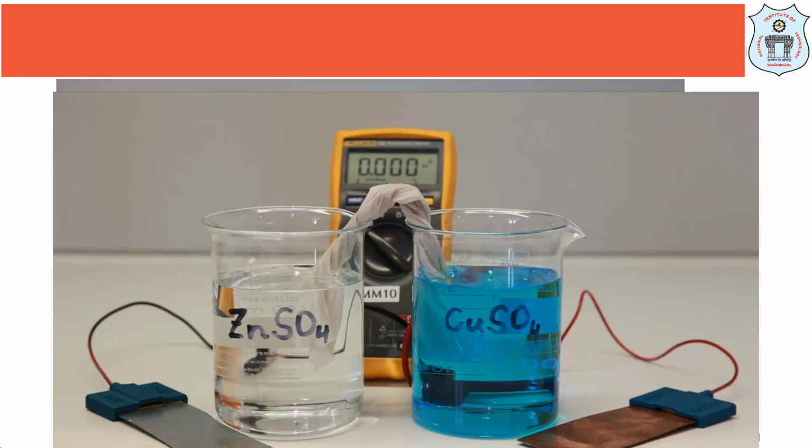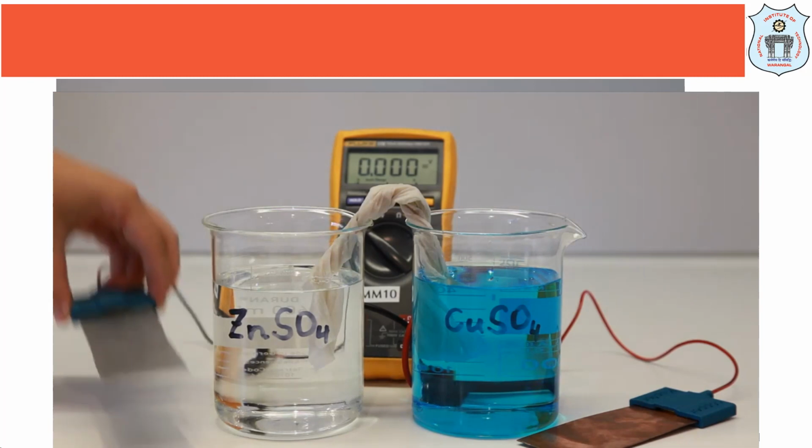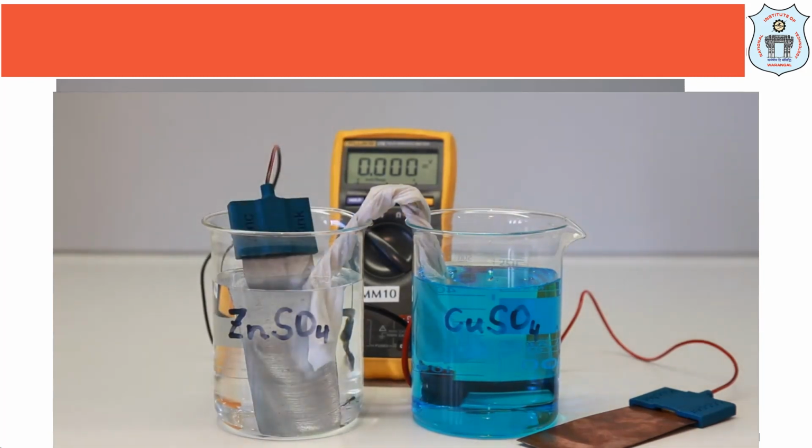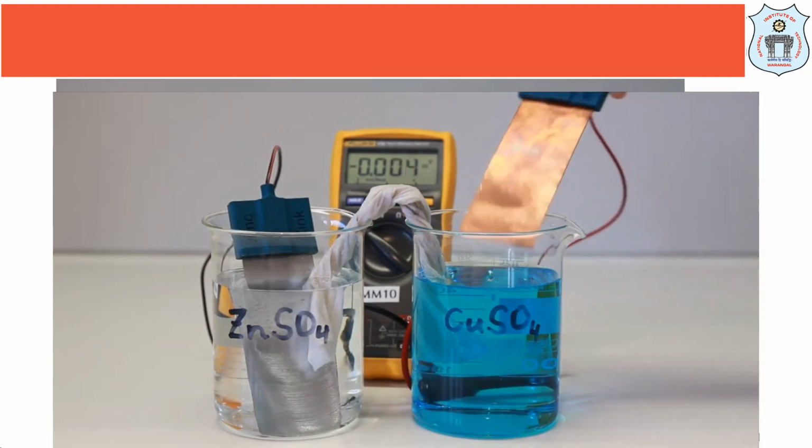And when you have n number of cells in series, we call it a battery. So that is the purpose of this demonstration. What is the chemistry behind this galvanic cell made up of zinc and copper?